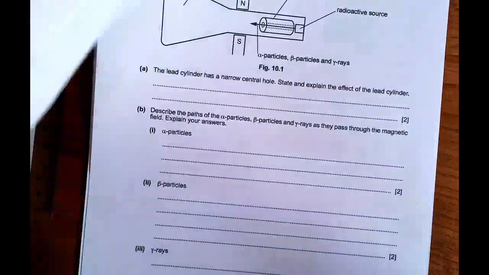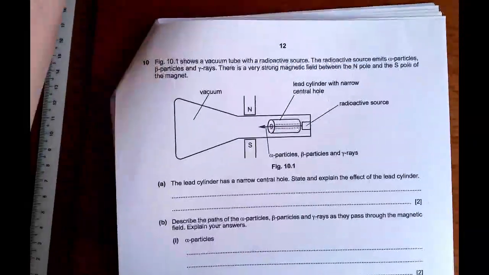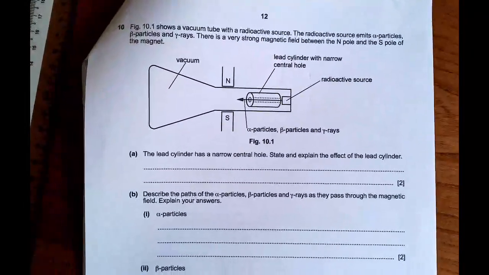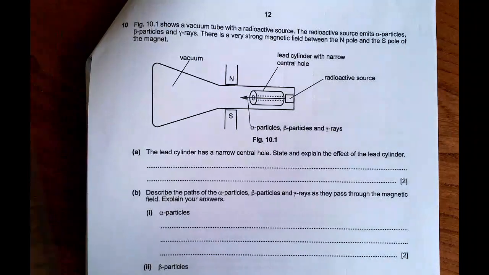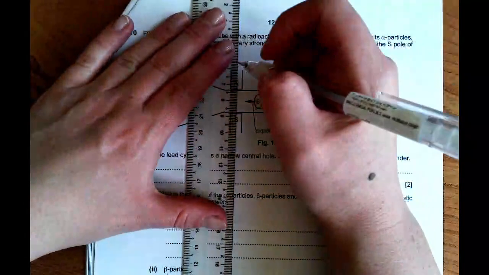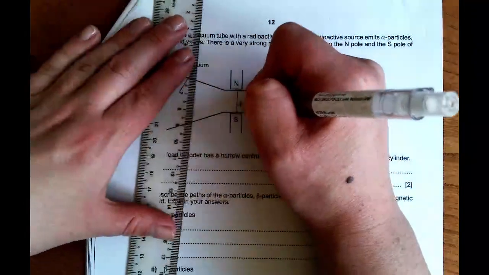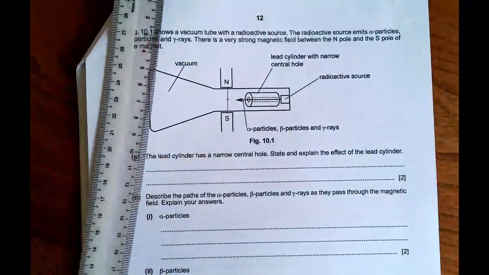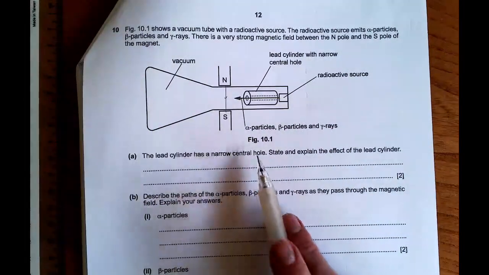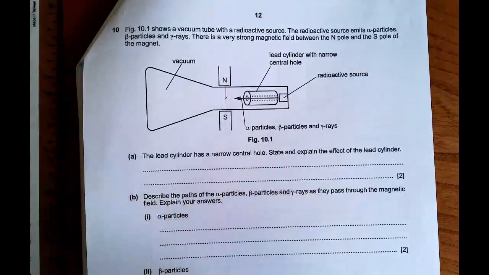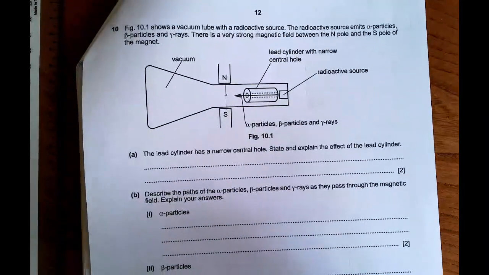Oh, we're finally on to the last question. Question 10. What have we got here? A radioactive source. It's emitting alpha, beta and gamma. There's a strong field between the north and south pole. So we know that field lines travel from north to south, so the field direction is straight down vertically. The lead cylinder has a narrow central hole. State and explain the effect of the lead cylinder.